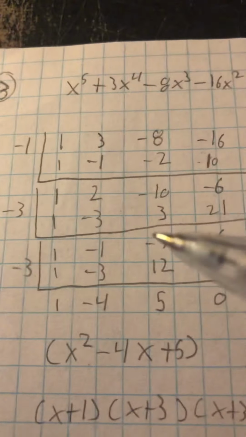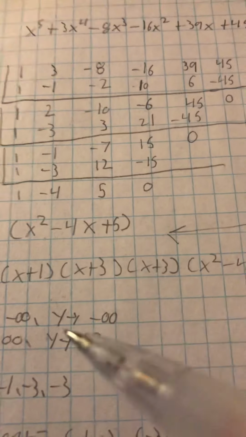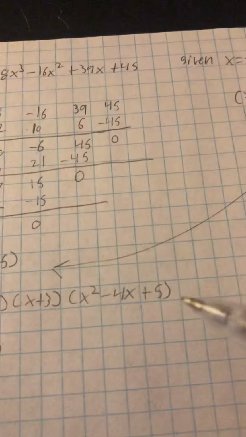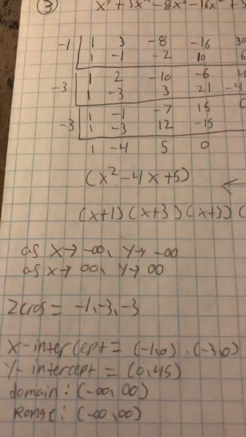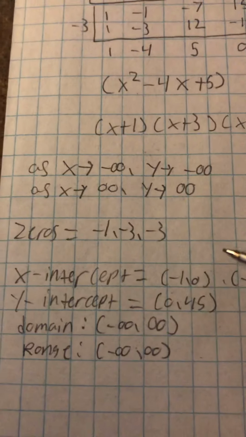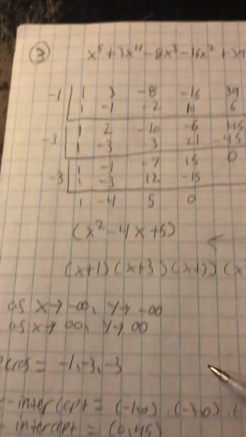So, bringing our original zeros in, we're going to get x plus 1, x plus 3, x plus 3, x to the second minus 4x plus 5, and this can't be factored anymore, so that's all we have. So, that will give us our zeros, those being -1, -3, -3, because it bounces off -3 and comes back up later.